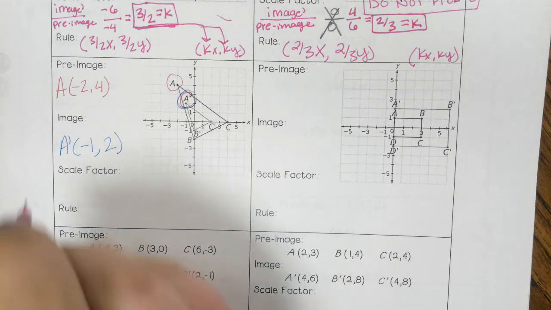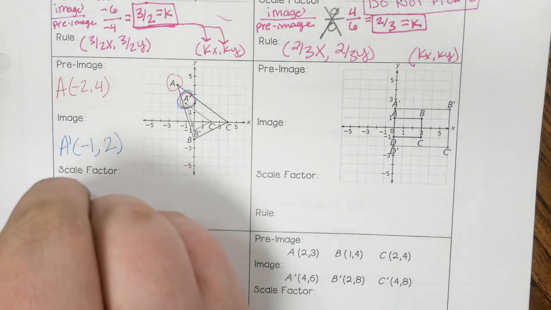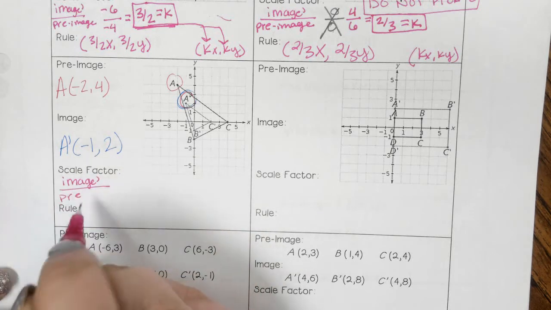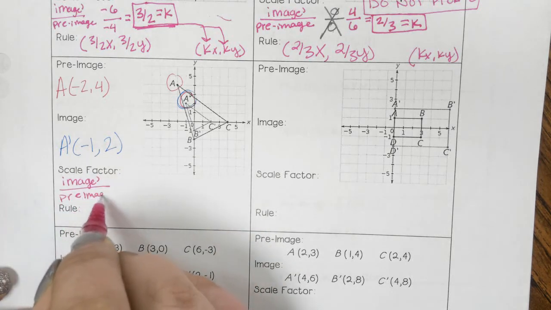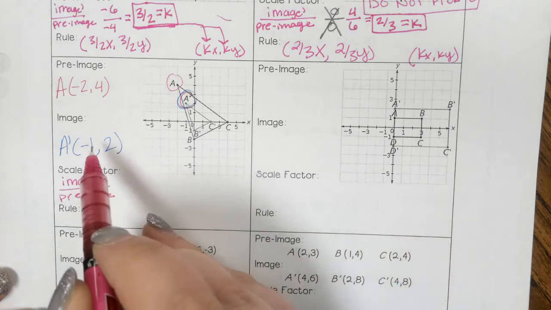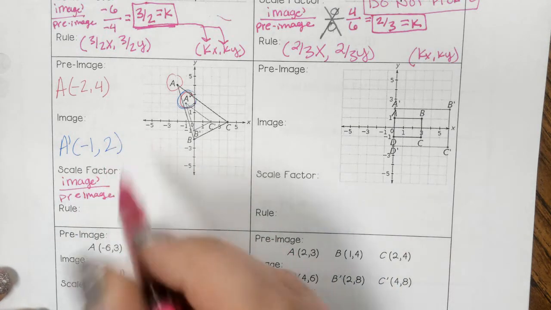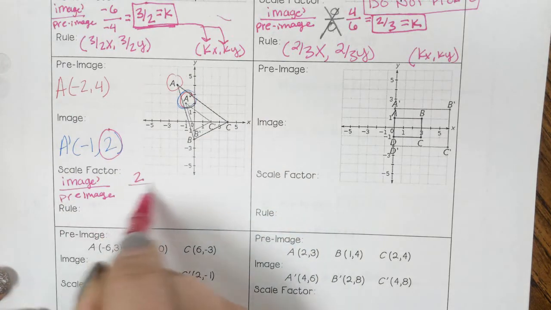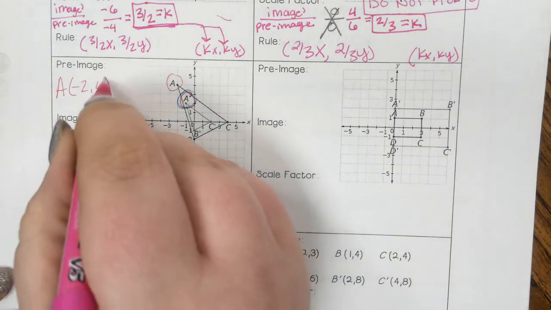Using my scale factor, I have to set it up as image over pre-image. We can pick either the -1 or the 2. If I pick the 2, then the number I have to use for the denominator from the pre-image is 4.